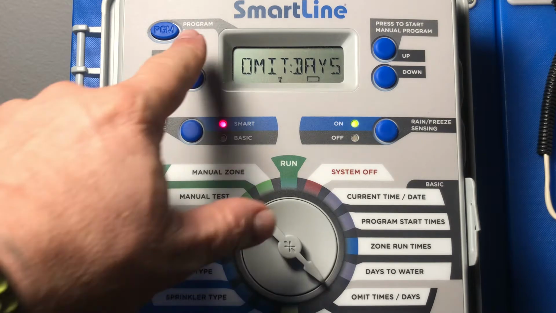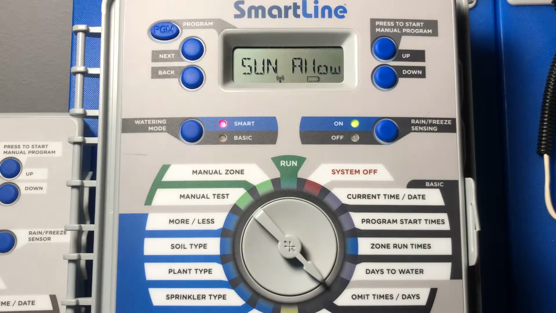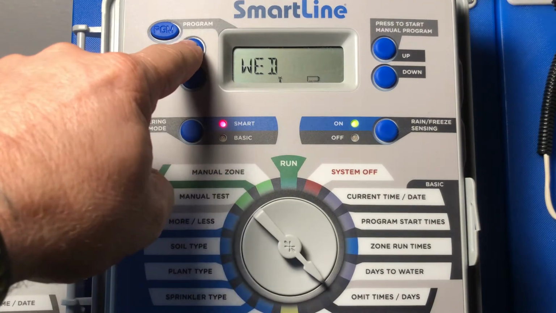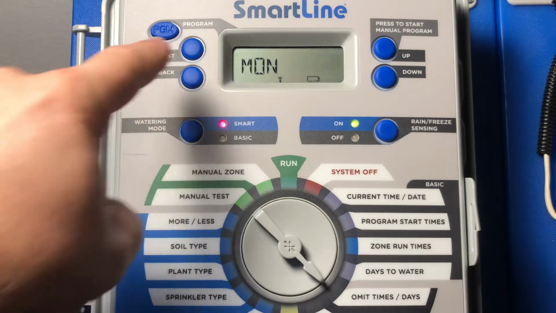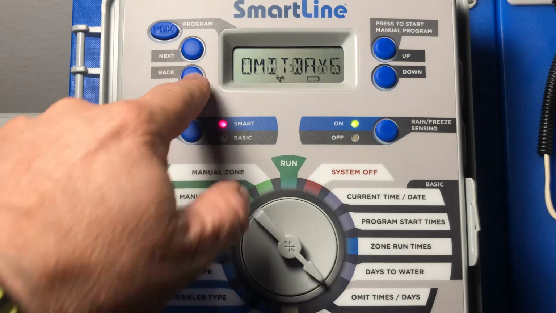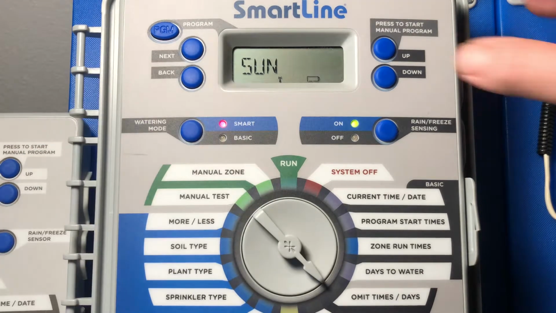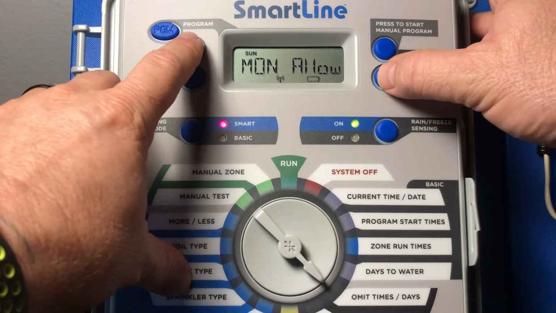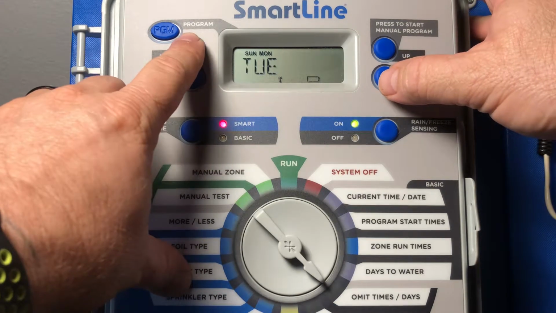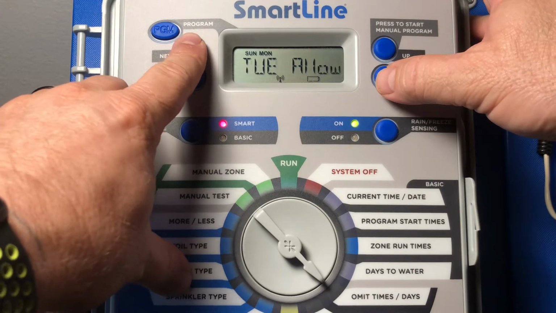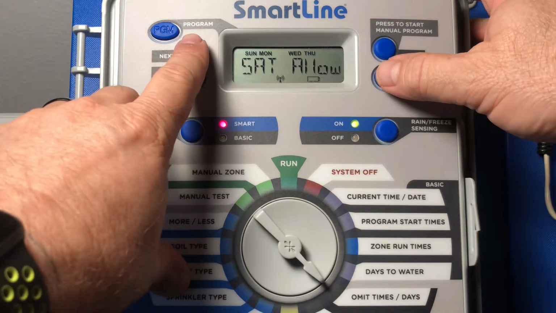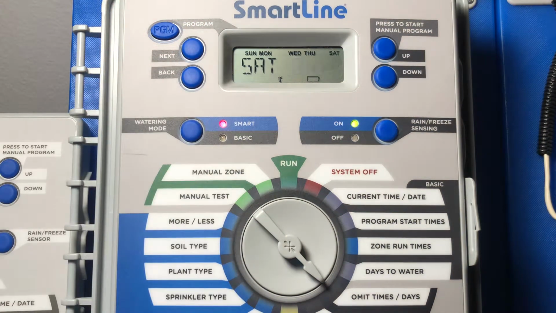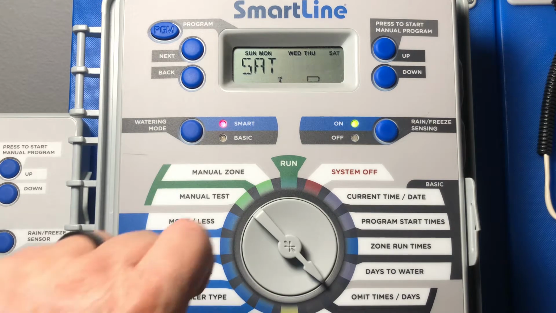So what we'll do here is press next to enter that function. As you can see, currently each day of the week says we are allowed to irrigate. So let's just say Tuesdays and Fridays are the only days we're allowed to irrigate. Let's go ahead and turn Sunday off, Monday off, or omit, sorry. We'll skip Tuesday because that's our watering day, that's allowed. Wednesday is omit, Thursday is omit, Friday is allowed, Saturday is omit. So we've now protected ourselves and set these days as an omit day for a cycle.